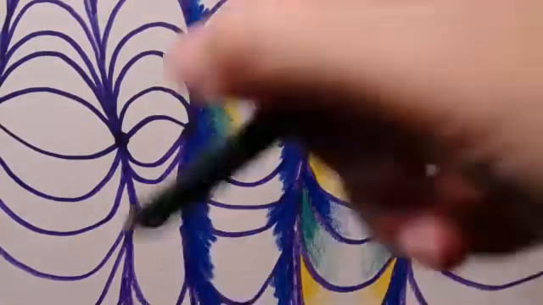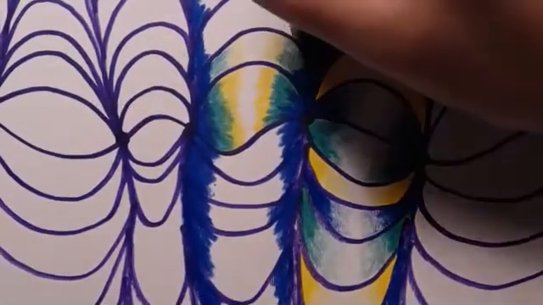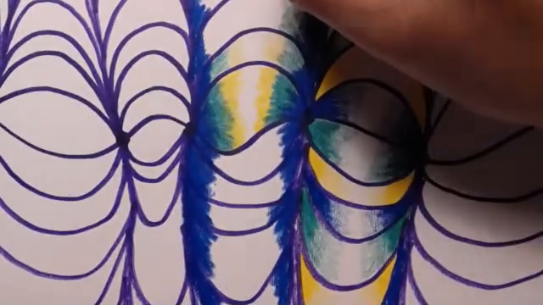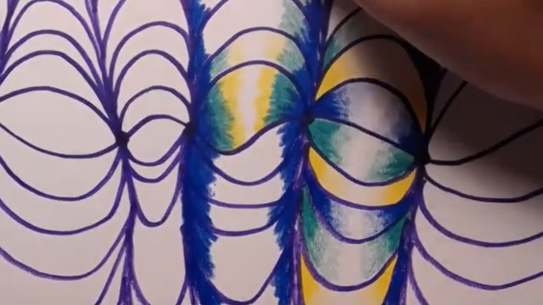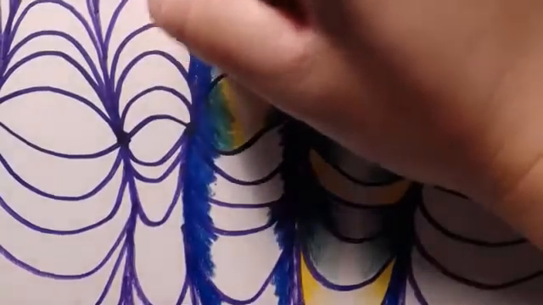Okay, now I'm gonna do green, and I'm just gonna press with a medium pressure with the green for all of these, keeping it consistent now.